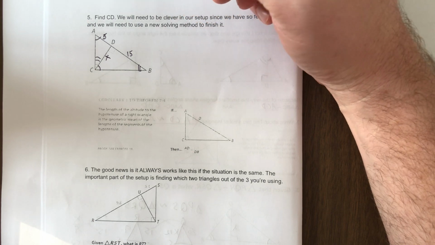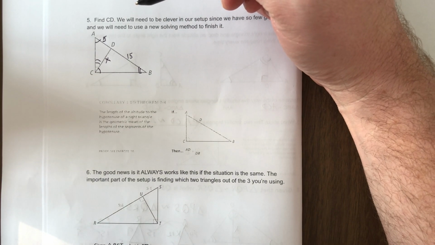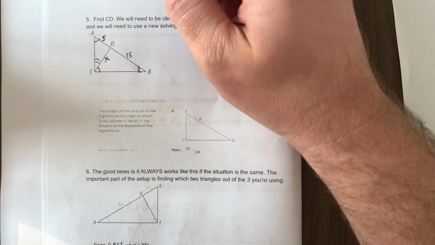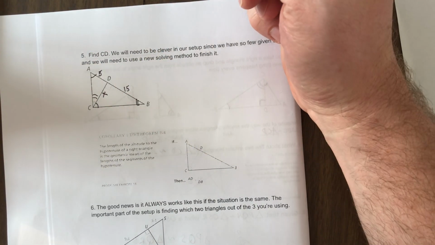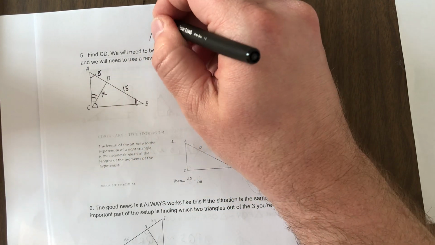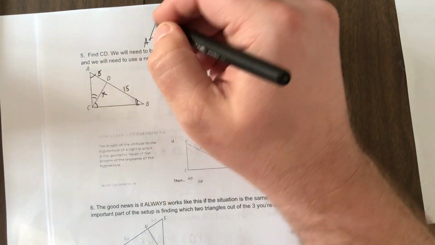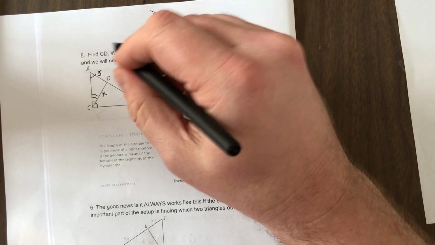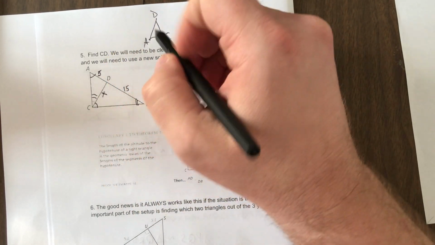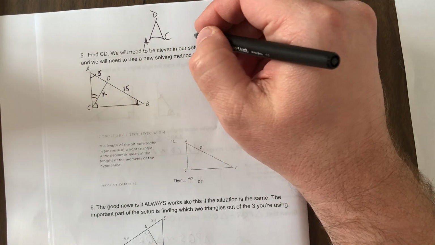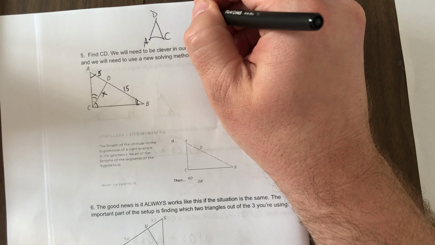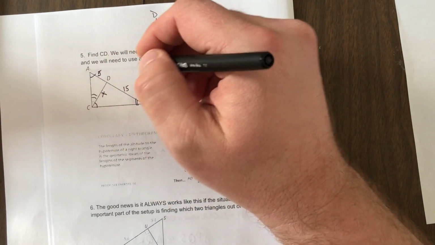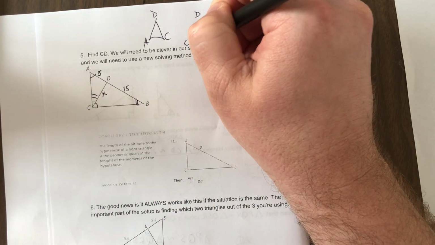If I try to set this up, this is probably the last time I'm going to do it this way, because we're going to learn a shortcut that's going to save us some work on these kinds of questions. So I'll do A, D, C. So single, right angle, double. So ADC, then single is going to be C, right? Single, right angle, double, single, right angle, double.